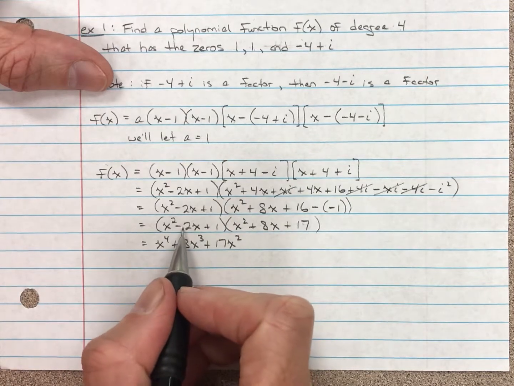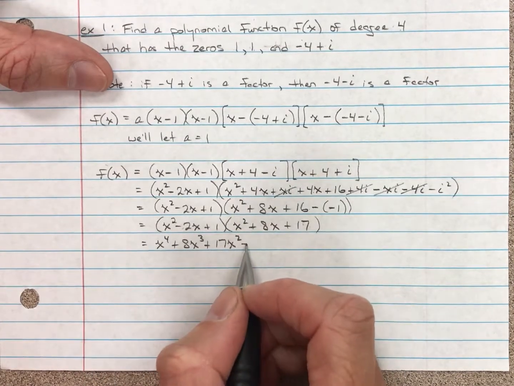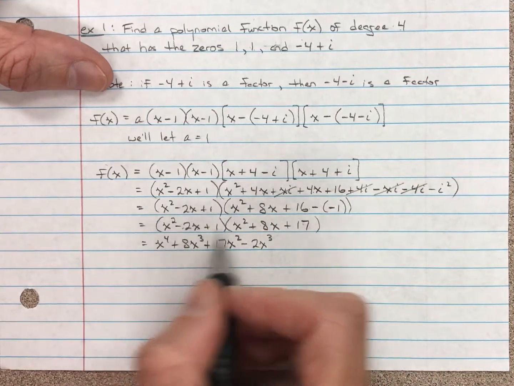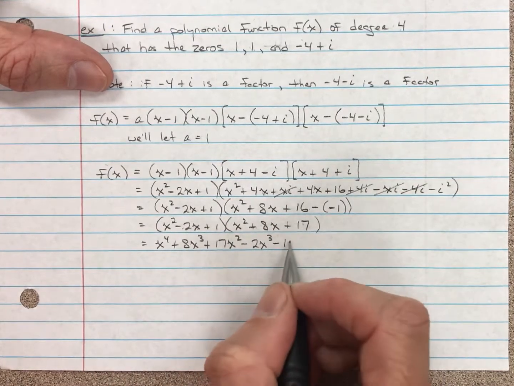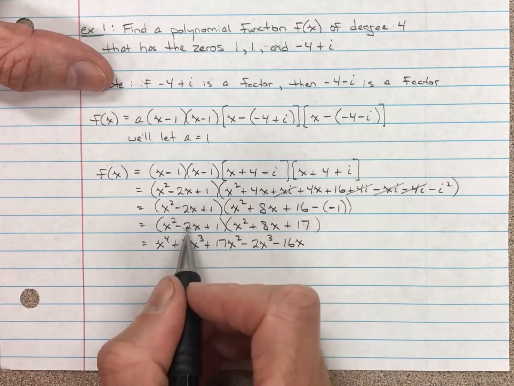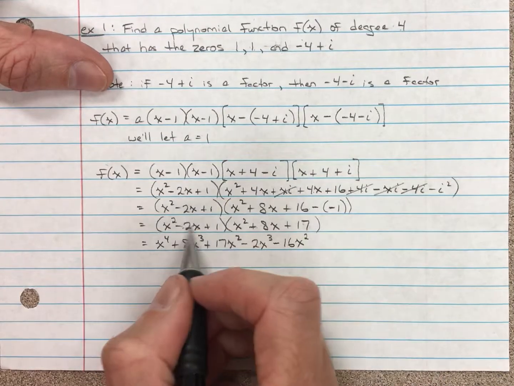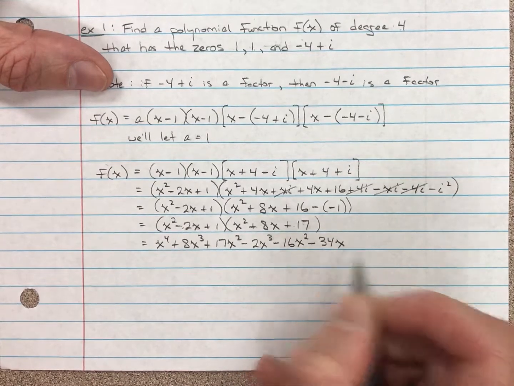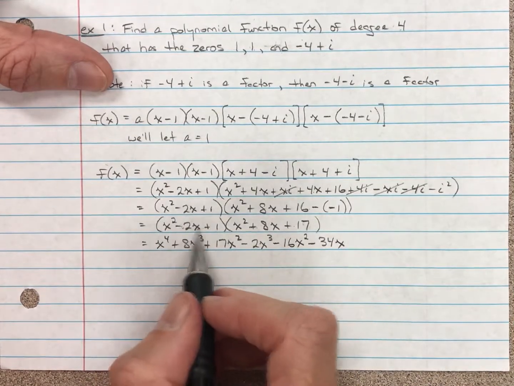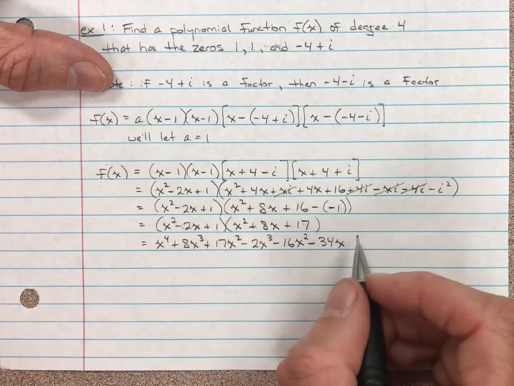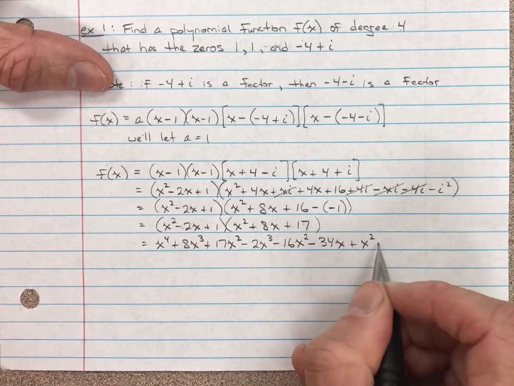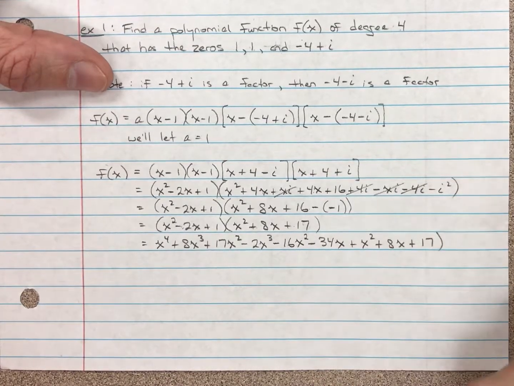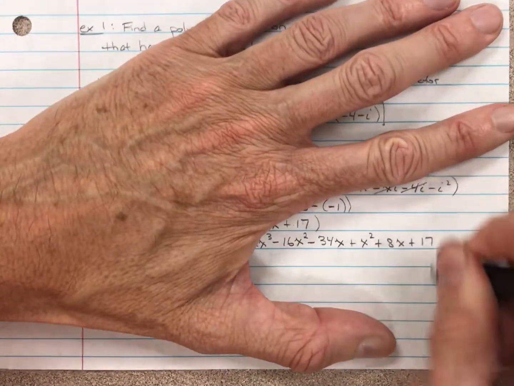Let's go to negative 2x. Negative 2x times x squared is negative 2x cubed. Negative 2x times positive 8x is negative 16x squared. Negative 2x times 17 is negative 34x. And I've just exhausted the negative 2x. Let's go to the 1. Oh, that's simple. Plus x squared plus 8x plus 17. Whoops, didn't need that parenthesis there.